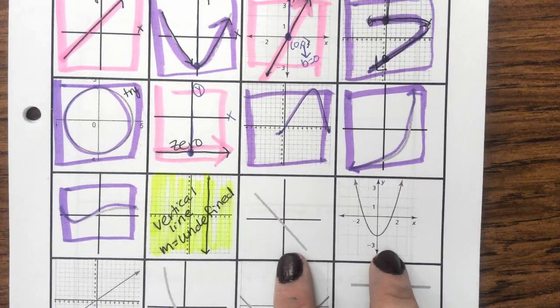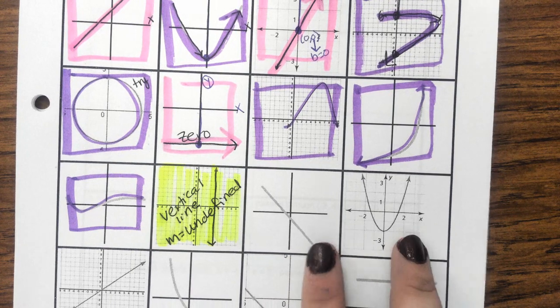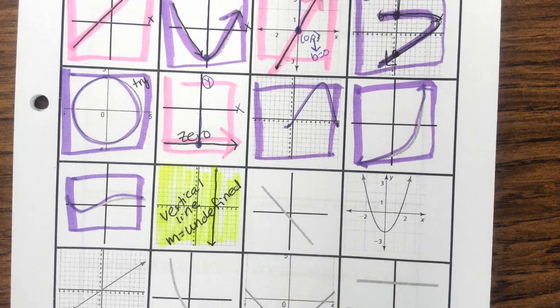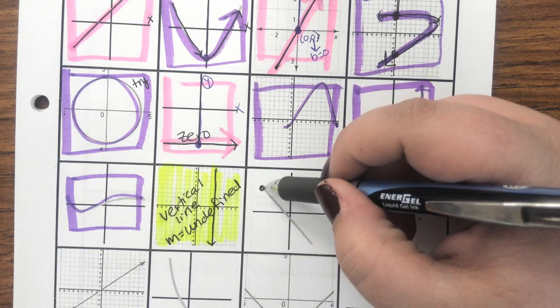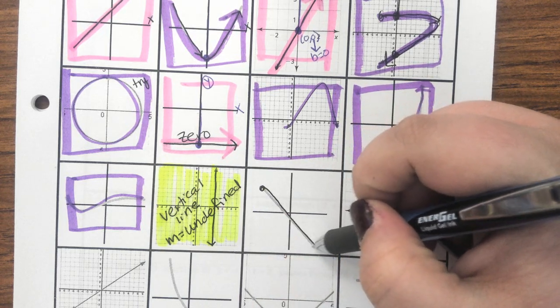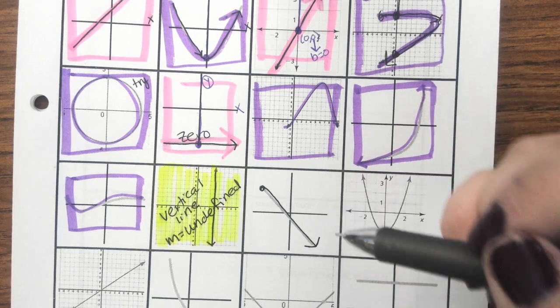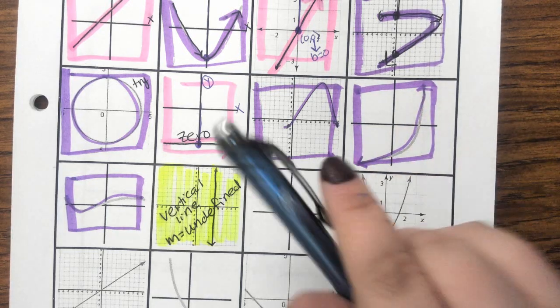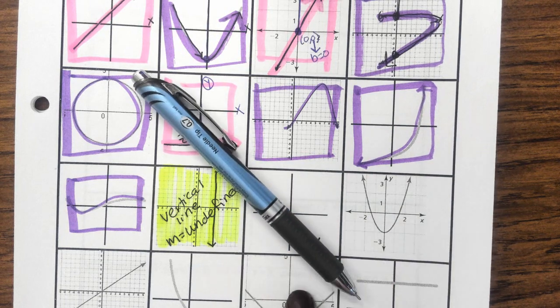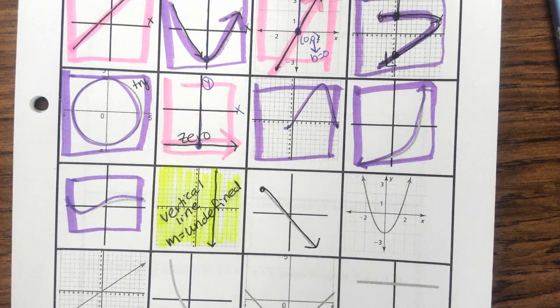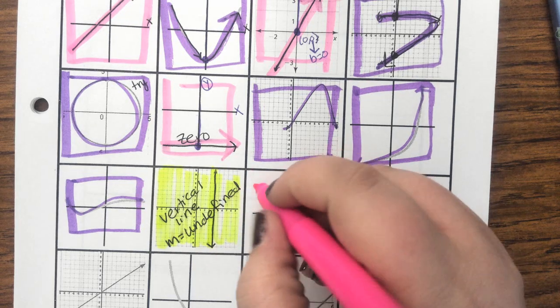Mr. Garrett, if you'll pause the video and let them try the next two on their own. Okay, so here I've got a line, and if I follow it from the left to the right, the line only travels in one direction. It's a straight line, and it's not undefined, which means this is linear.